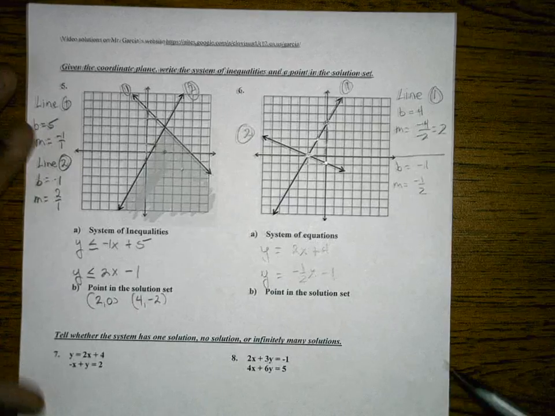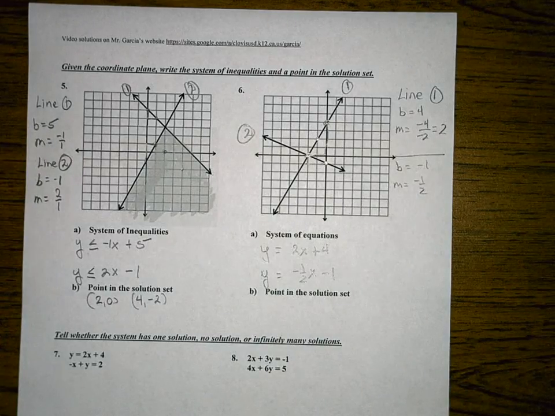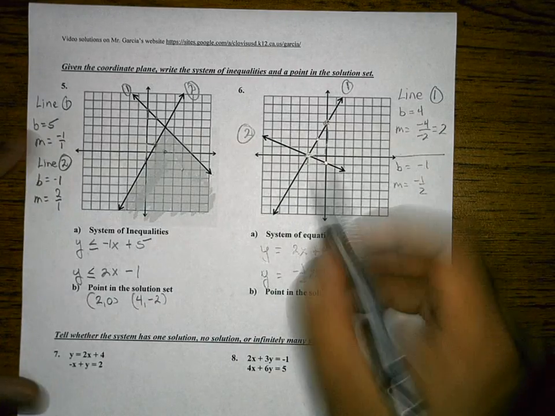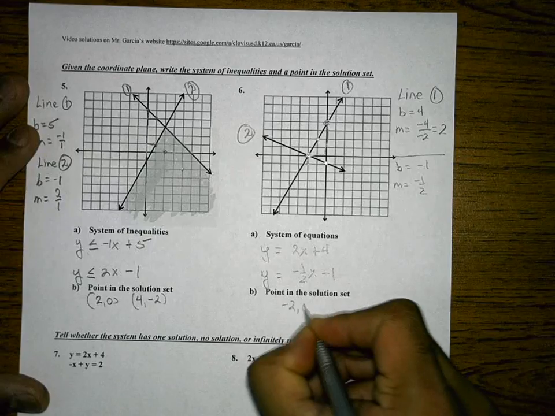And when it comes to the solution here, there's only one. That's where they cross. So that's the point -2, 0.